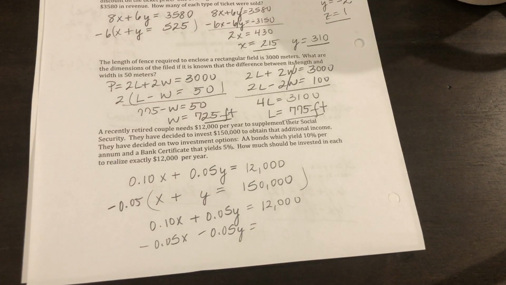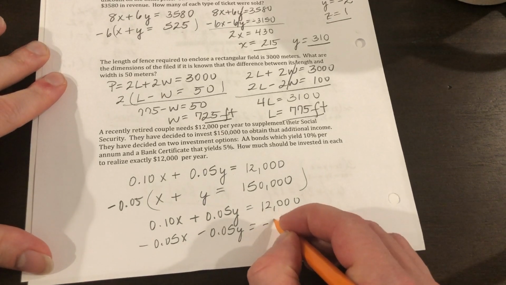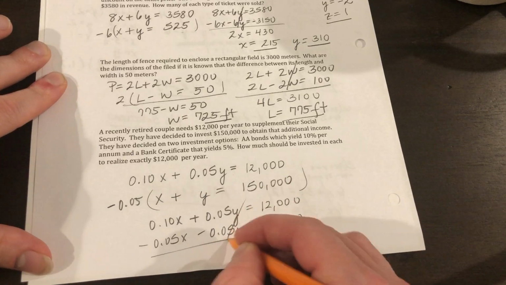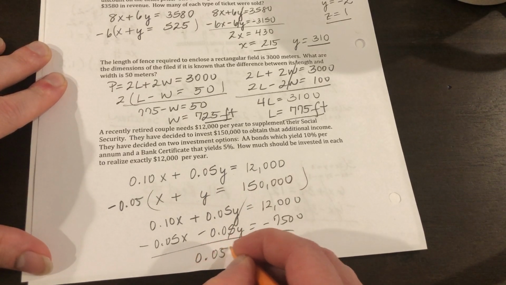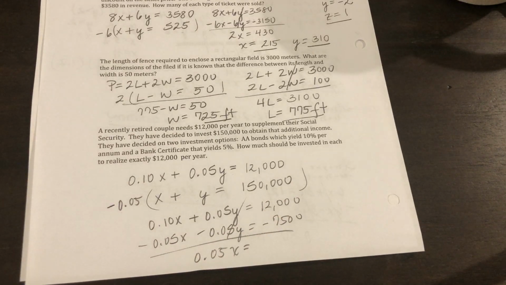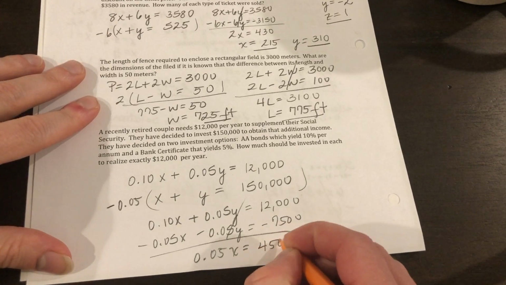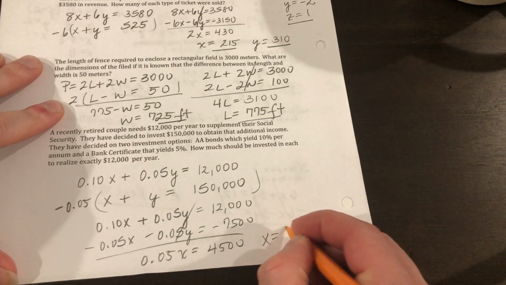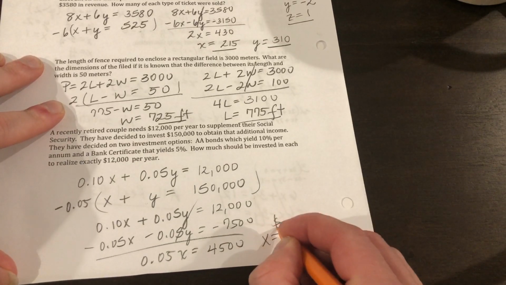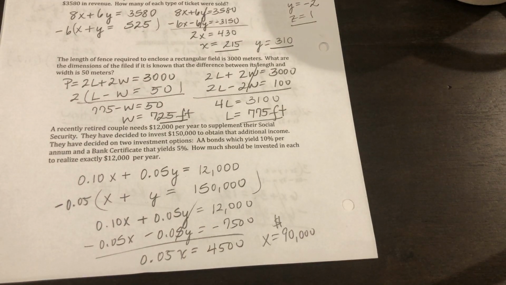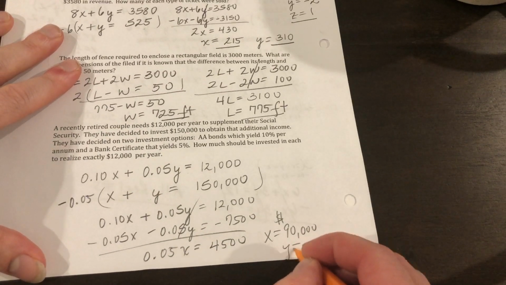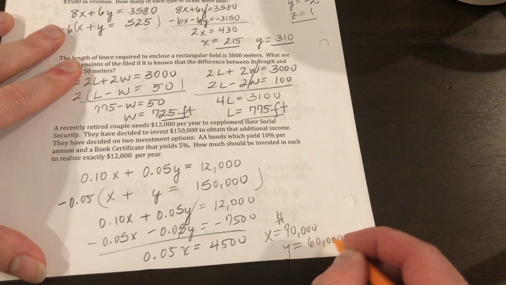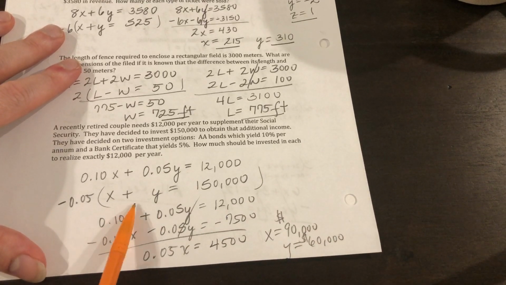Okay, 150,000 times negative 0.05 is minus 7,500. Okay, so 12,000 minus 7,500 is 4,500, times 20 is 90,000. So x is equal to $90,000. Now, if they have $150,000 total, that means y has to be 60,000. Okay, and you can get that by plugging into this equation right here.